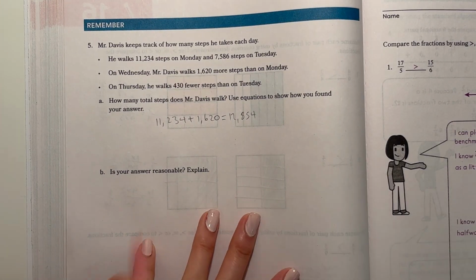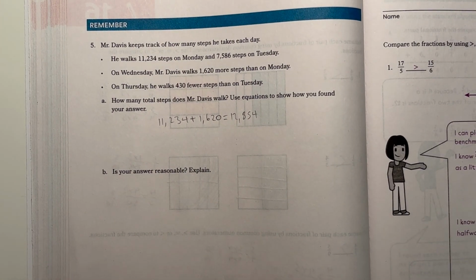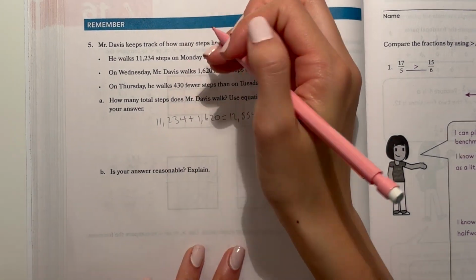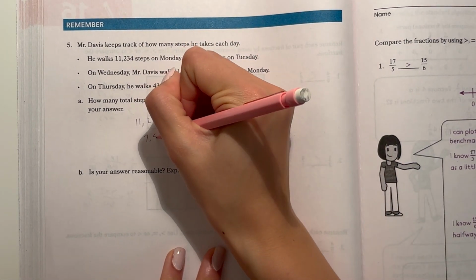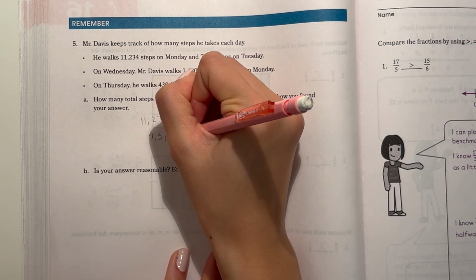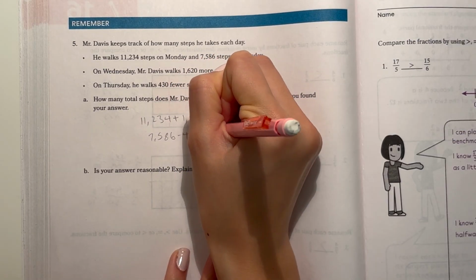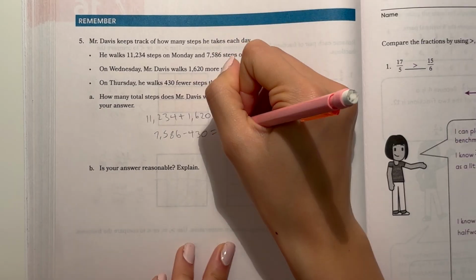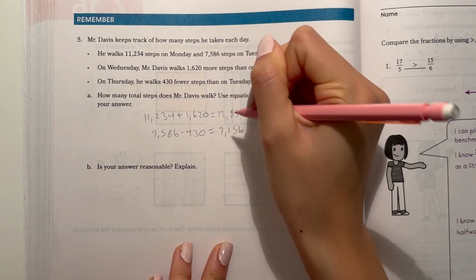Okay, so that's on Wednesday, and then Thursday. So 7,586 minus 430. So that's 7,156.